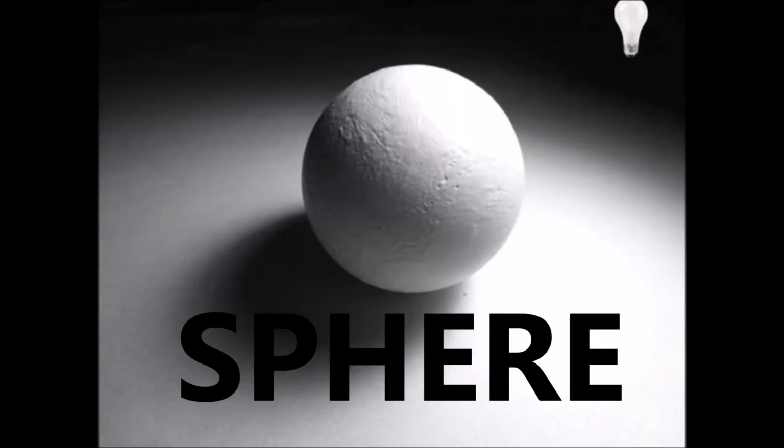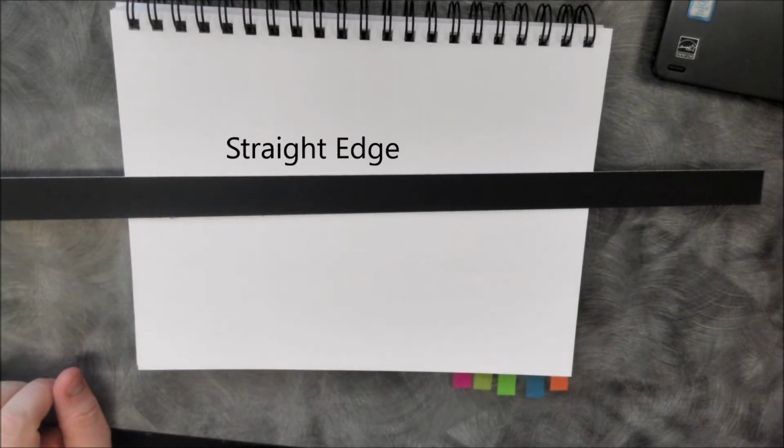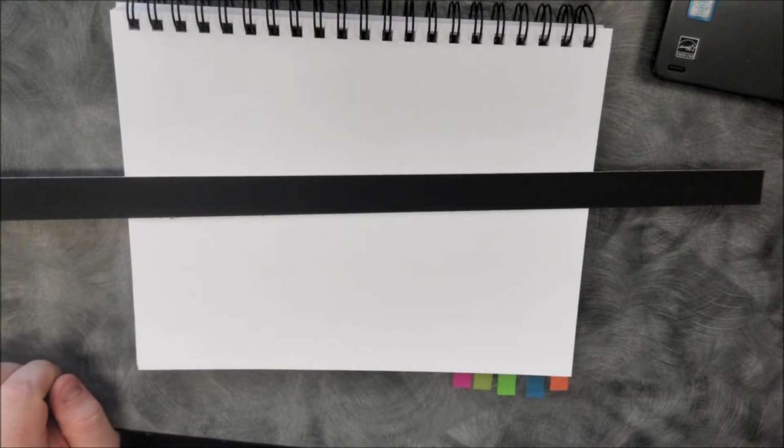Today, we're going to go over how to draw a sphere using graphite. I know that this isn't the most exciting subject matter, but this is a big step we're taking into drawing from observation, as it will be the first time we render form using value.